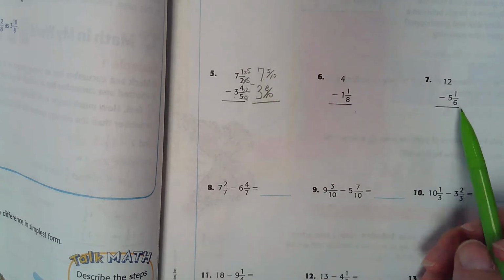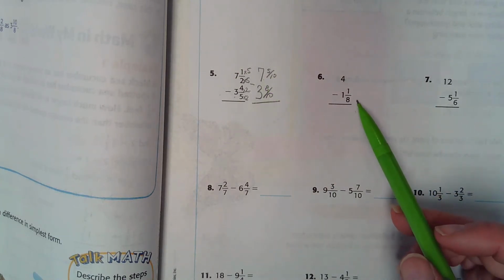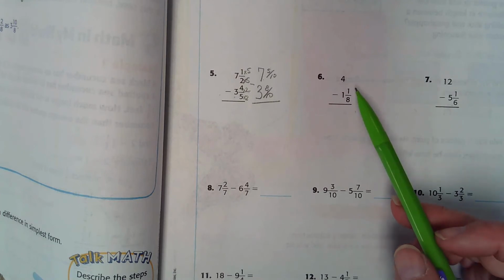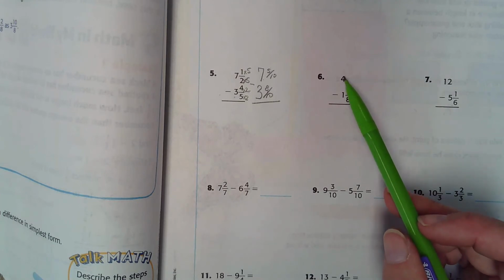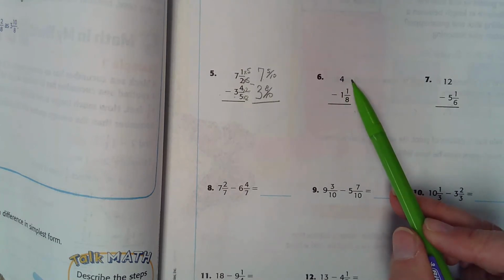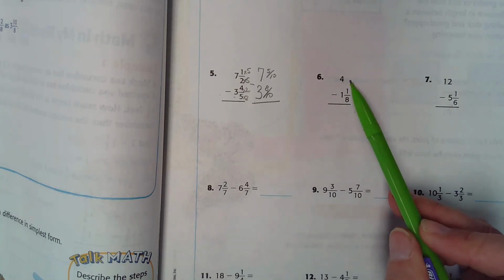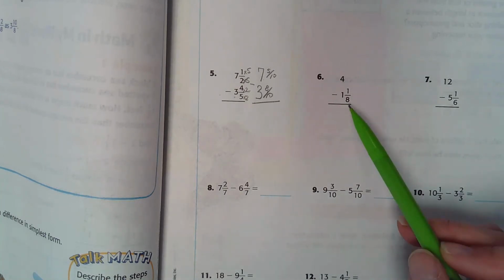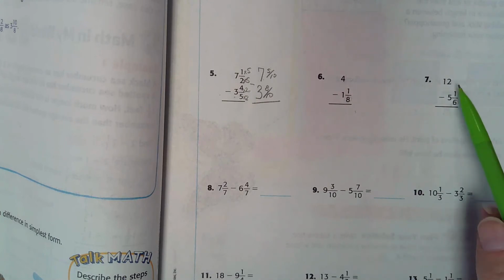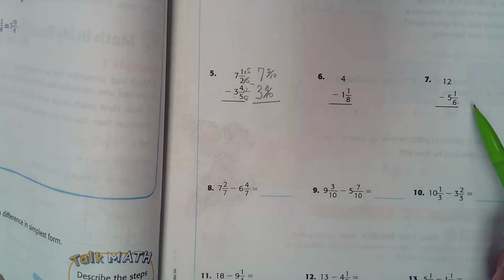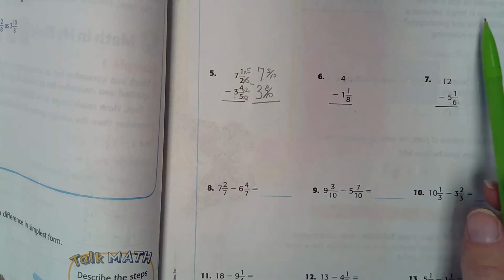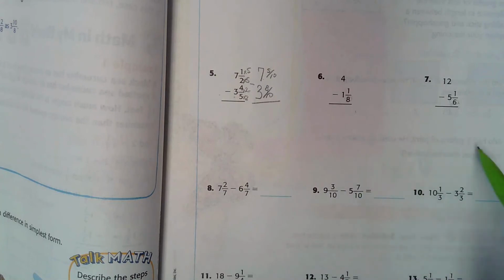6 and 7, it's kind of nice. It harkens back to what we did earlier this week, where you borrow from the whole number and you just get a whole number and another fraction. Make sure you start out with the same sized pieces as the fraction that's already there, and it will be a few steps easier. Be sure that you also check that these final answers are in simplest form.